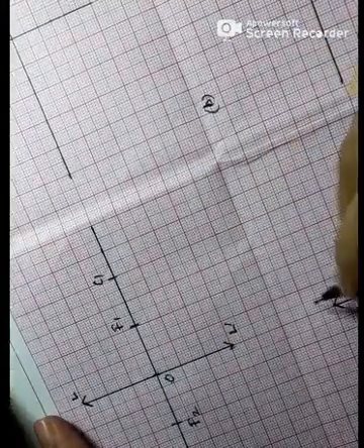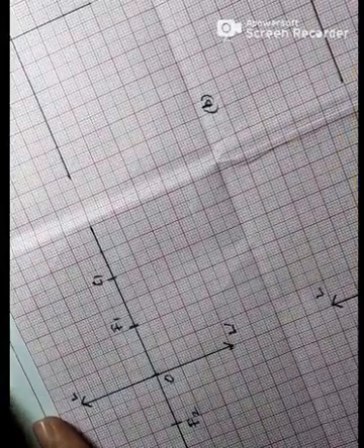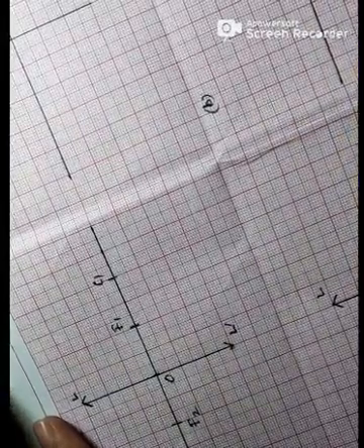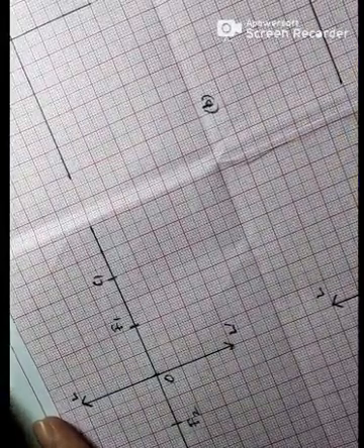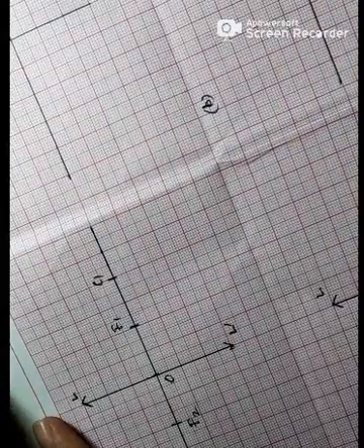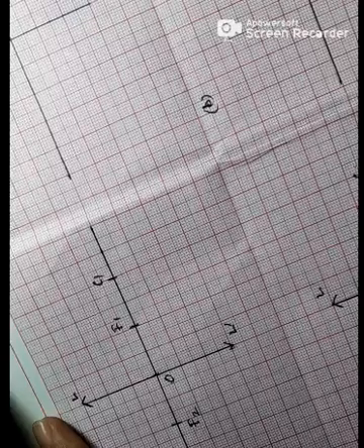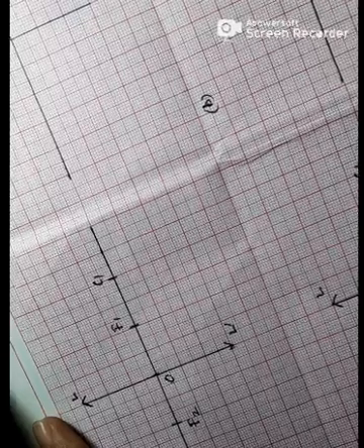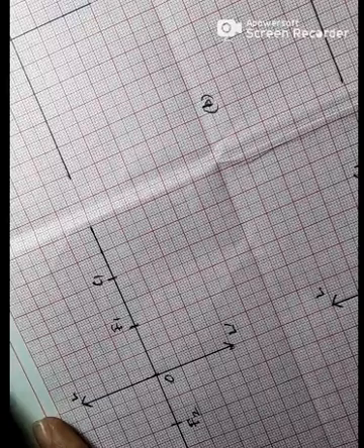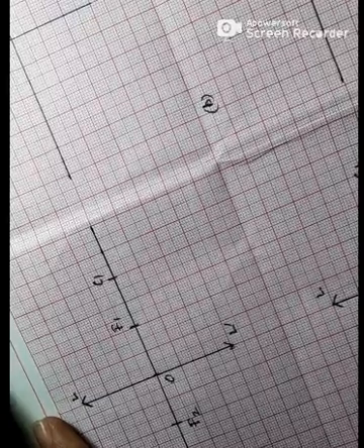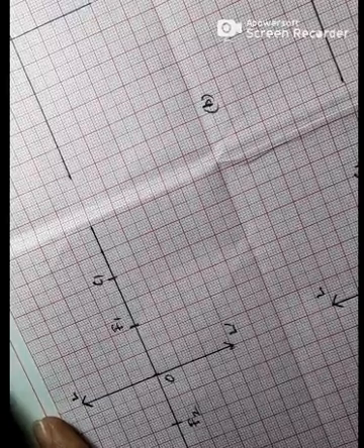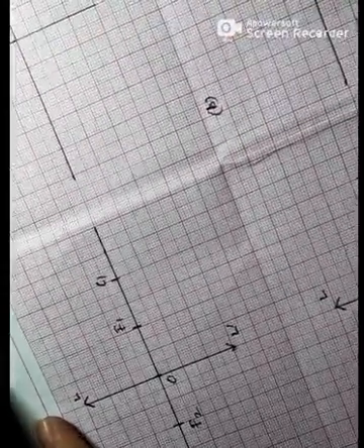Here also same L dash, optic center O, next F1 and C1, next F2 and C2. These two diagrams will go later on.